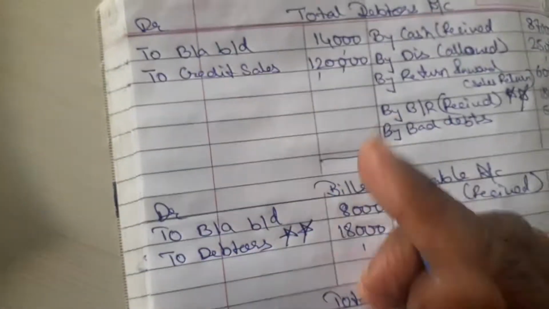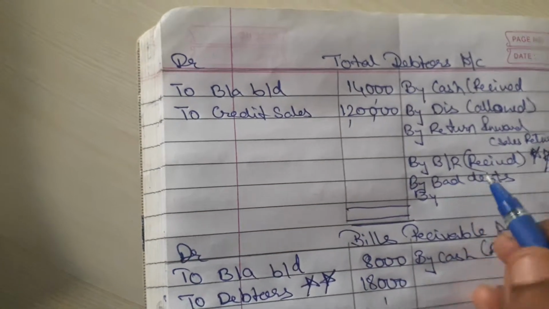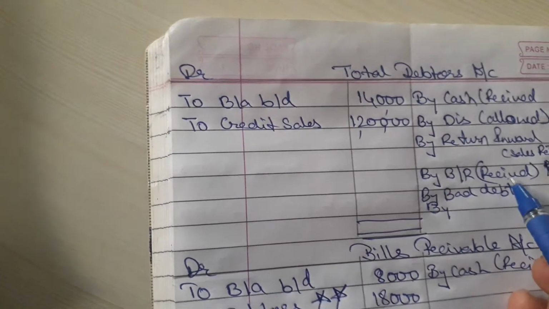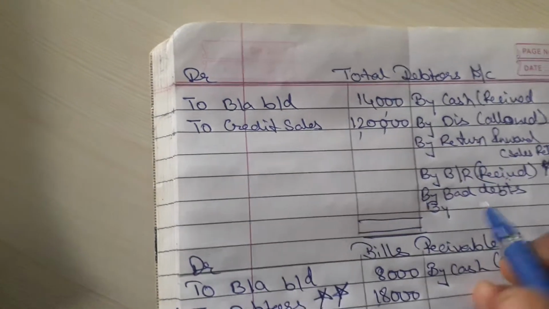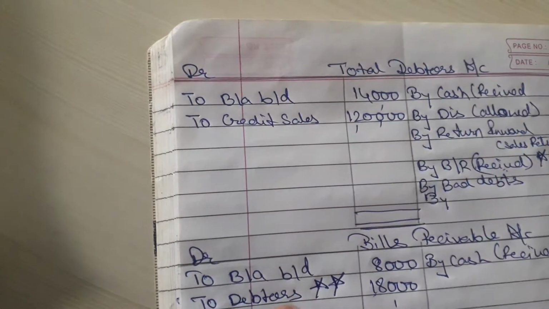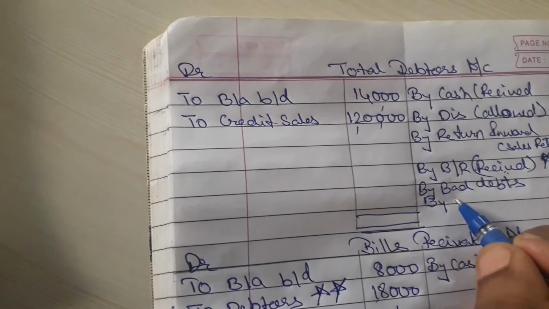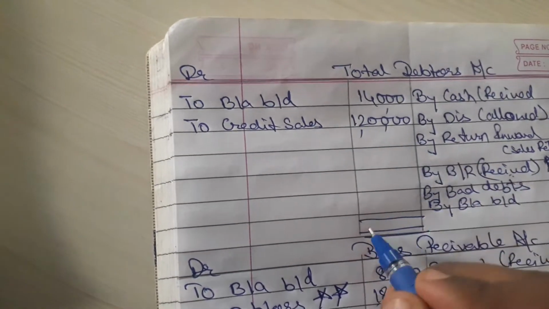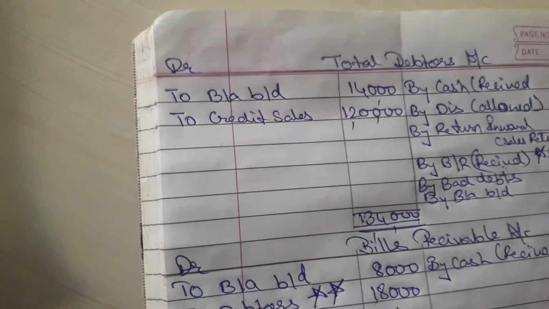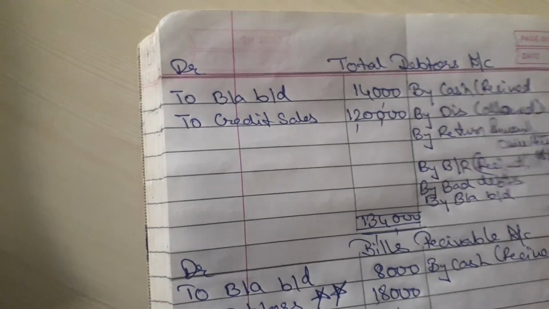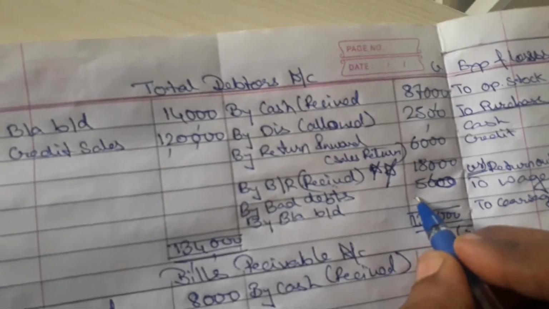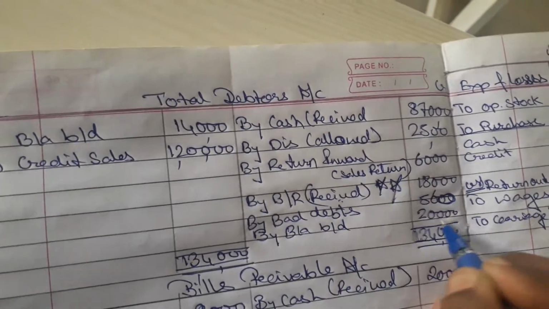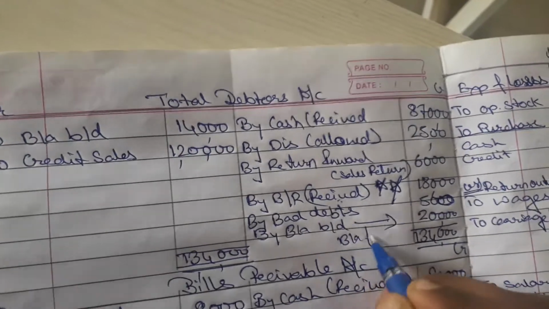Here we need not transfer bills receivable over here, because the closing balance is the balance with respect to the closing balance of debtors itself. If this was a closing balance, then we would have transferred from here till over here. So, by balance brought down, total, which is the higher one, we have to check. This is the higher one, 1,34,000, 1,34,000. Minus these all will fetch me something 20,000.